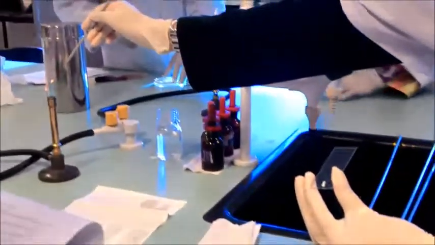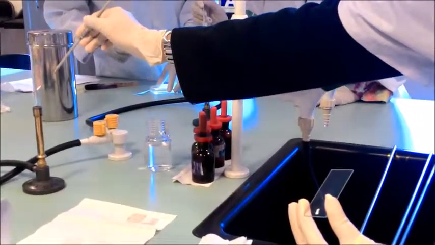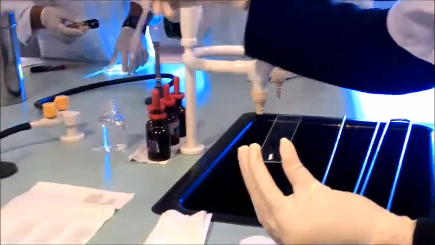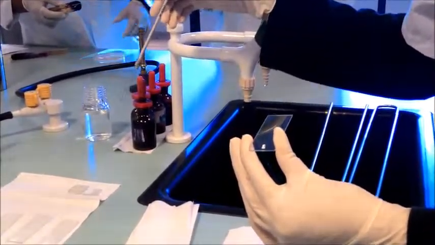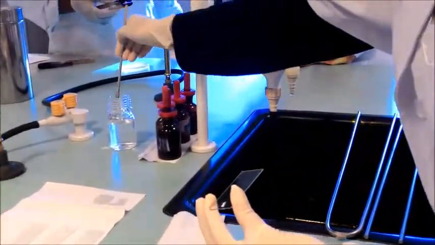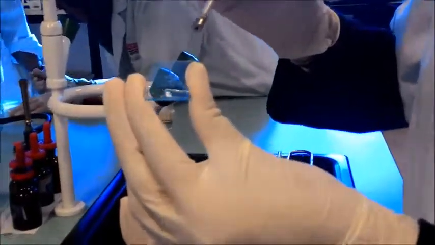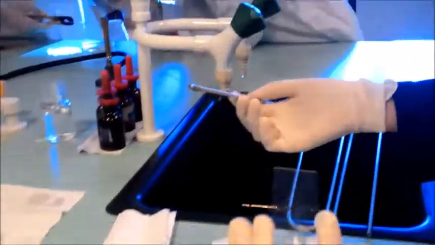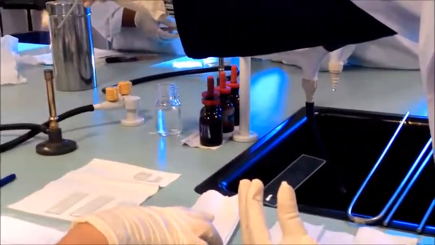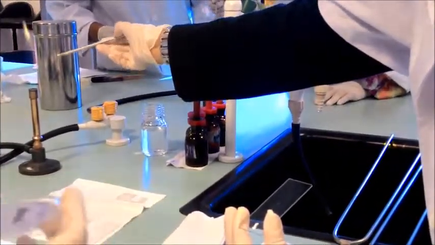Lepas clean the slide, nanti ambil sterile inoculating loop, lepas tu add 1 drop of sterile water into the slide. Only one drop. Okay. Sterile balik inoculating loop tu, lepas tu kita akan ambil colonies of bacteria and smear onto the slide.